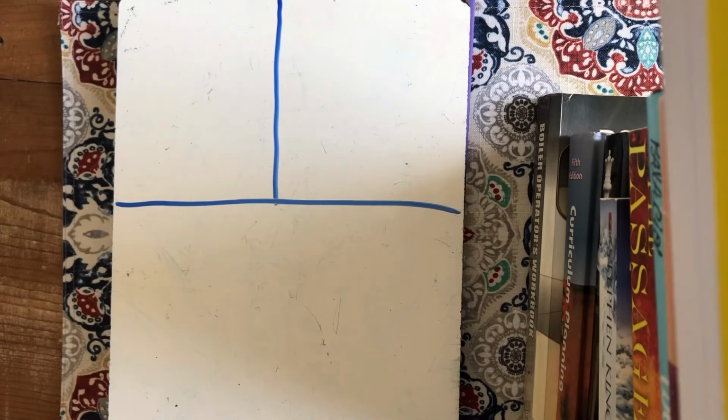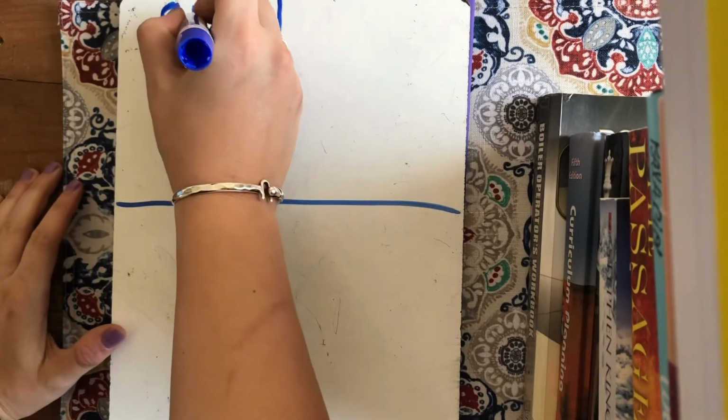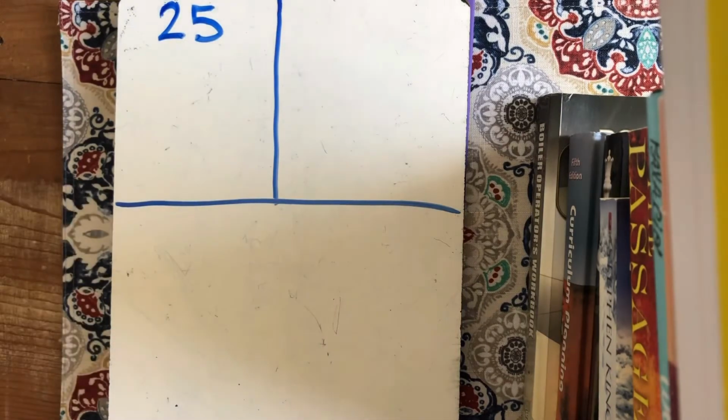Okay, so we're going to dial it back a little bit and do a different number back in the 20s. So let's do the number 25. So this may seem a little silly, but I left my base 10 place value blocks at school.